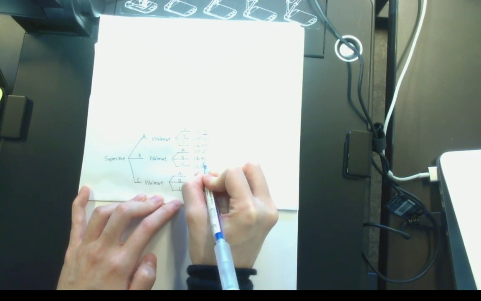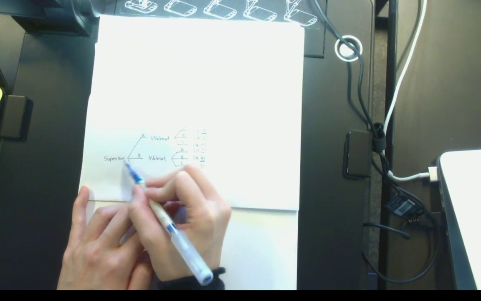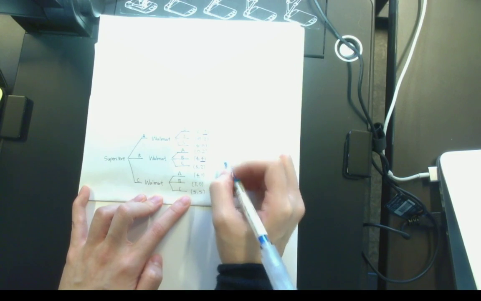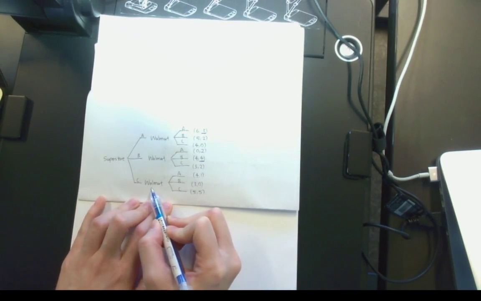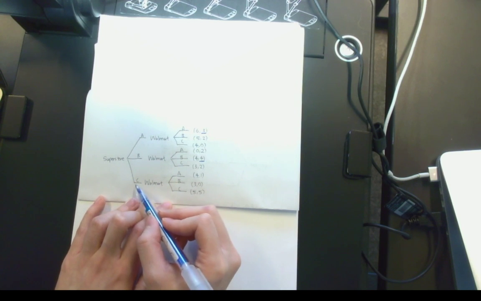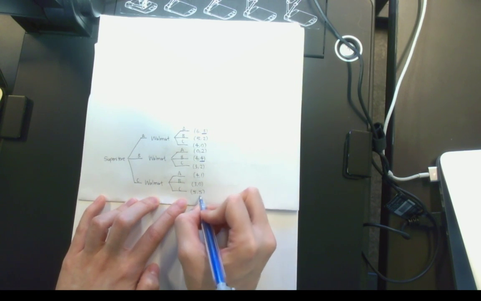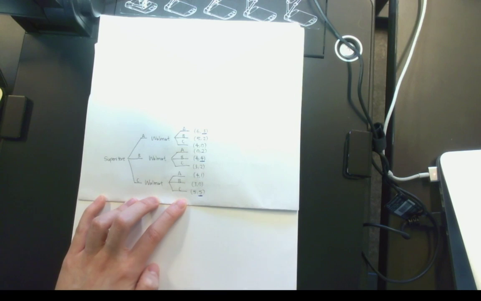And using the same reasoning, Superstore will know that Walmart would pick plan B if Superstore picks plan B. So the payoff will be 4 and 4. And if Superstore chooses plan C, then Walmart would pick plan C to maximize payoff.